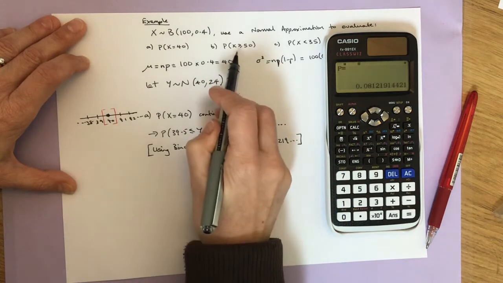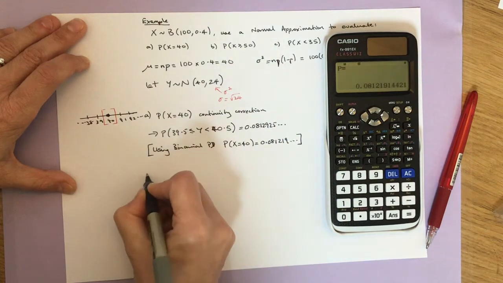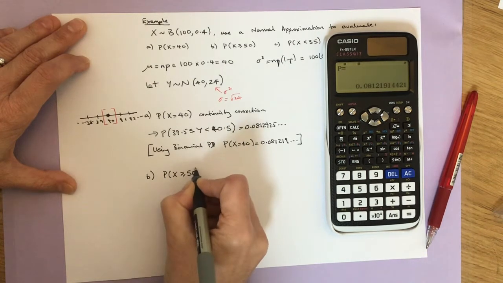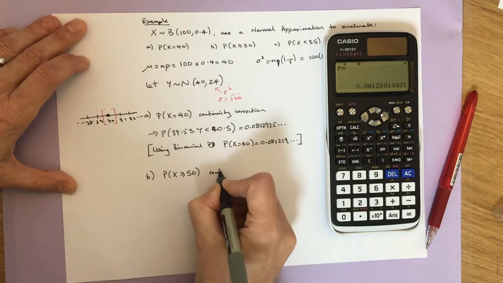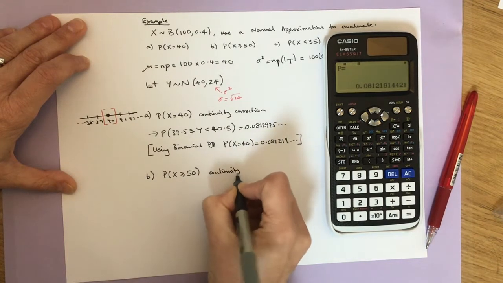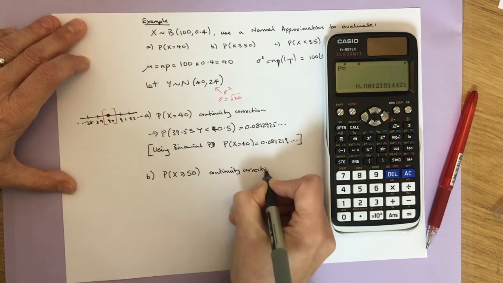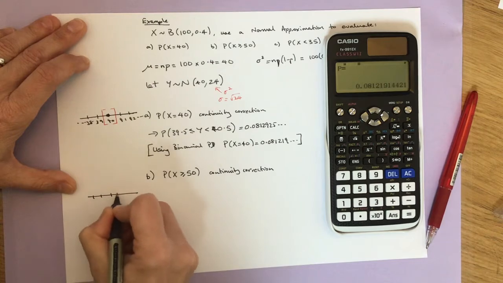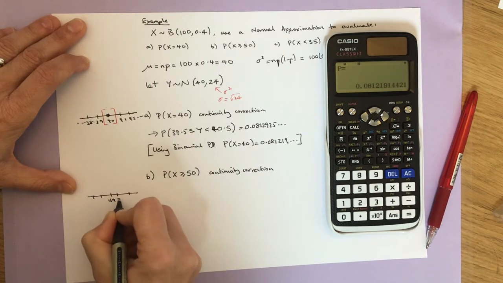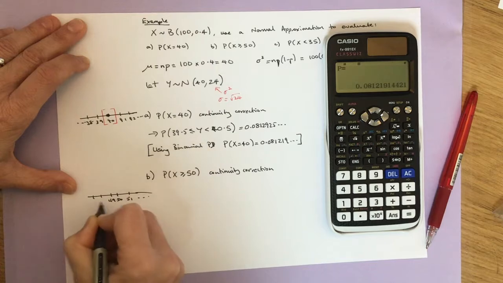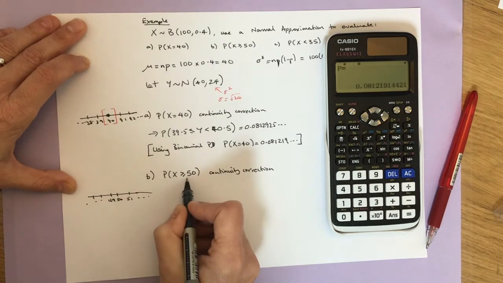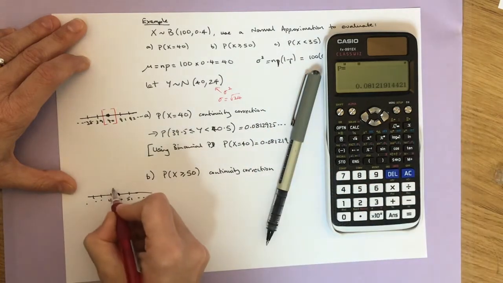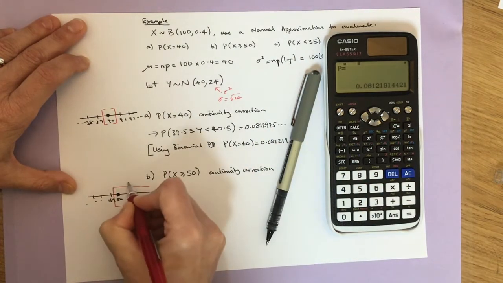Okay, let's have a look at this next one, an inequality this time. So part B, the probability that x is greater than or equal to 50. So the first thing we've got to remember to do is our continuity correction. We've got to convert this from being discrete to being continuous. Quick sketch of a number line. This time I want to be greater than or equal to 50. So this is the part that I'm using. This is the bit that I want.